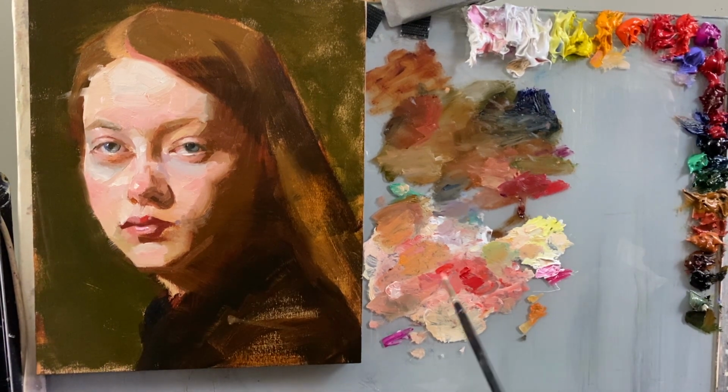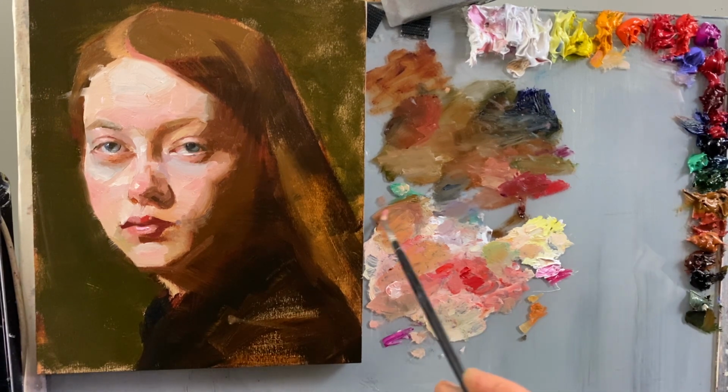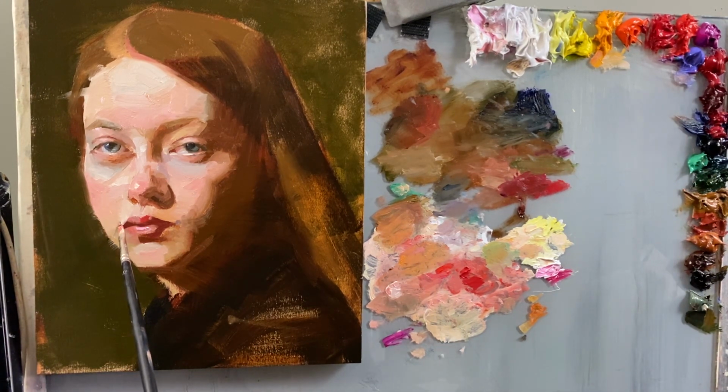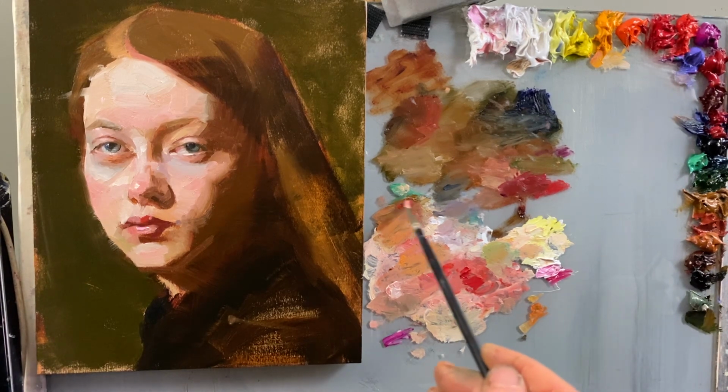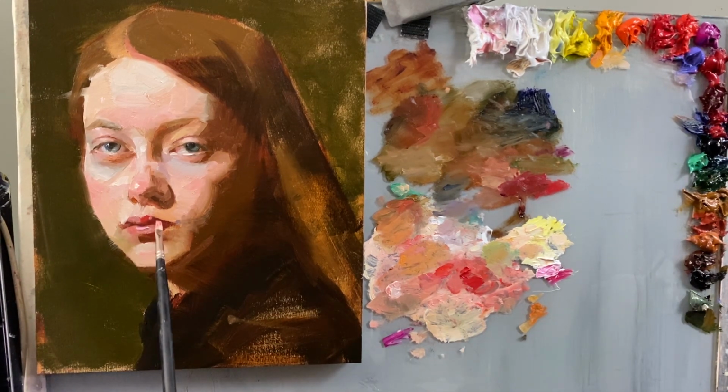So I think when we make the corners of the mouth too dark, we're making it too difficult to merge them back into the light of the skin. So don't put too much color, and don't make them too dark too fast. Kind of hold your dark a little bit more.